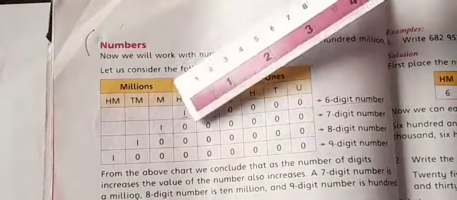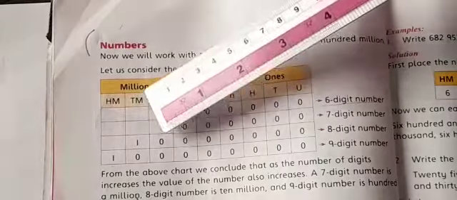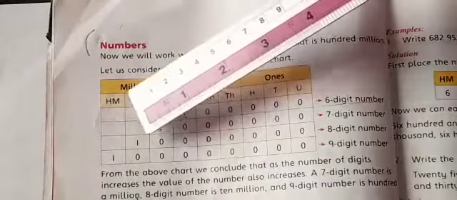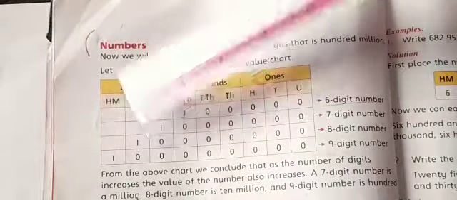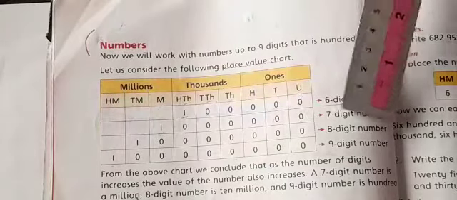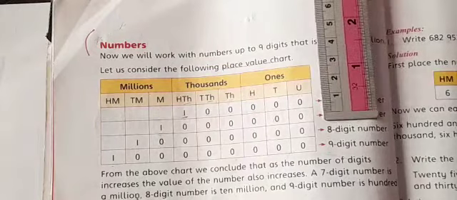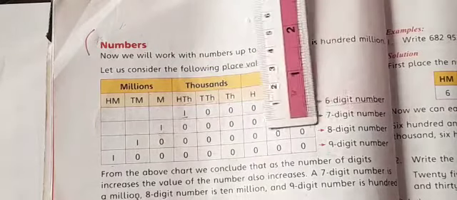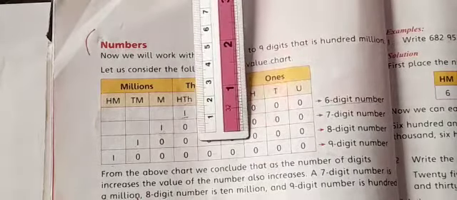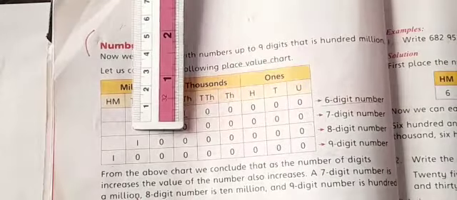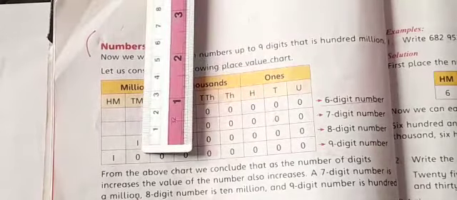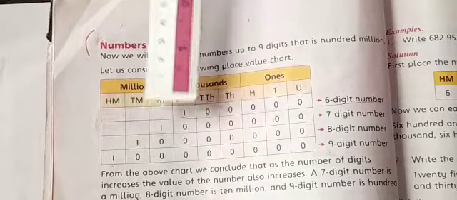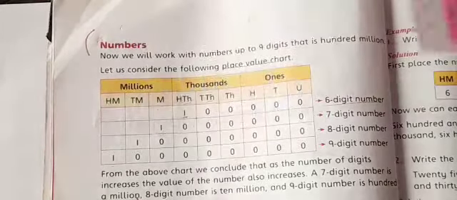Okay. So with T along with M, it means 10 millions. As H is along with M, it means 100 million. The next is an 8-digit number with 1, 2, 3, 4, 5, 6, 7 zeros, and 1 is on the left hand side, and it lies in the 10 million column. So it means these are 10 millions.